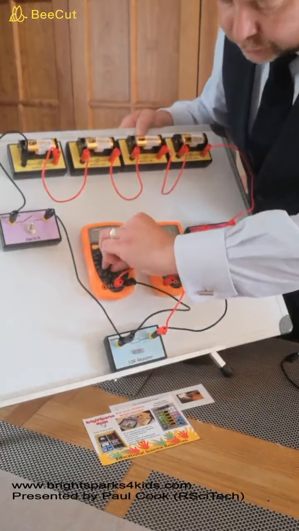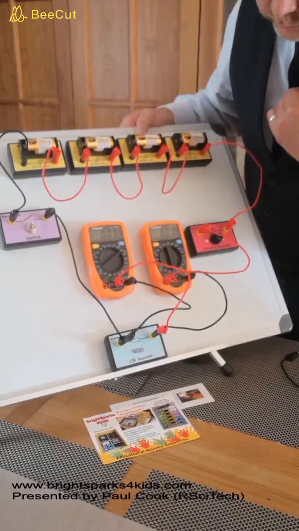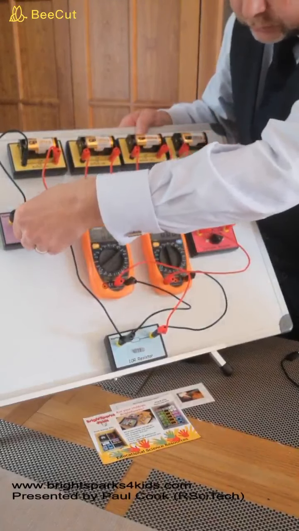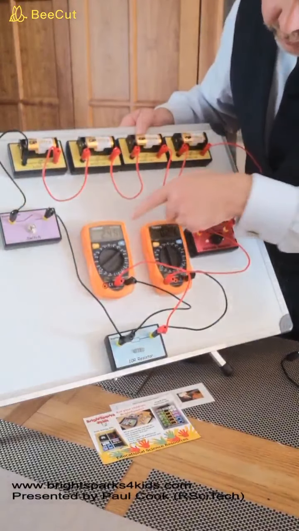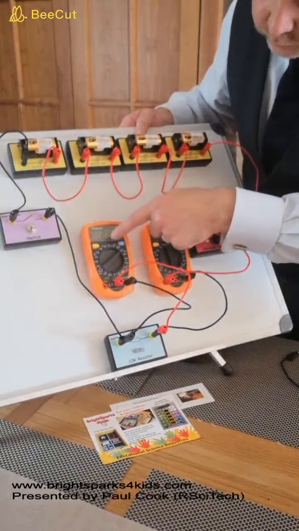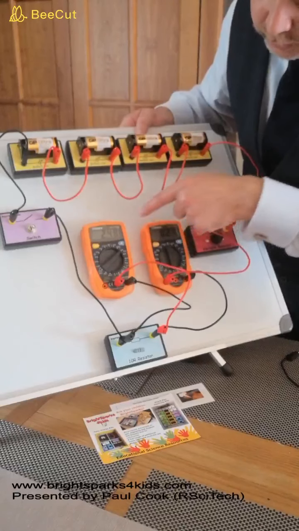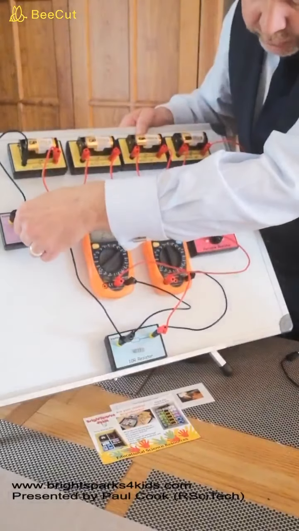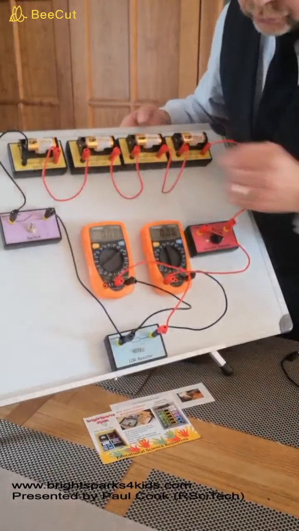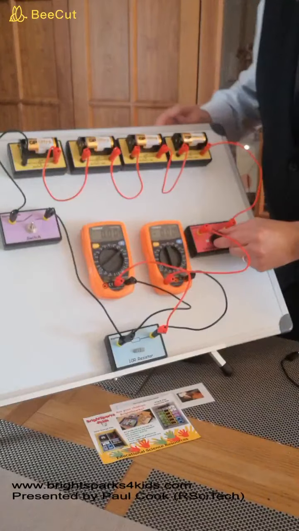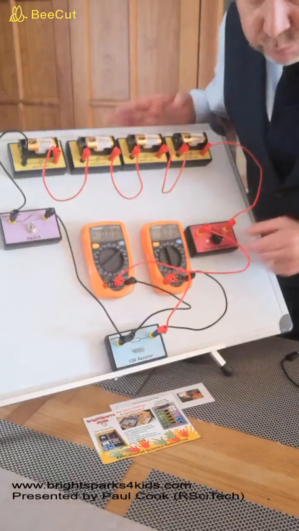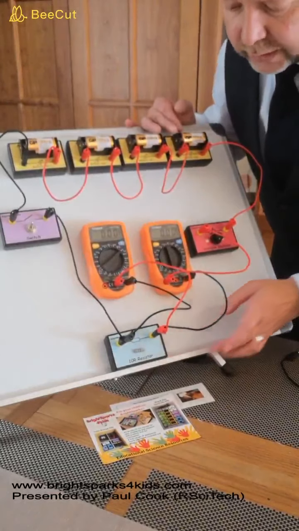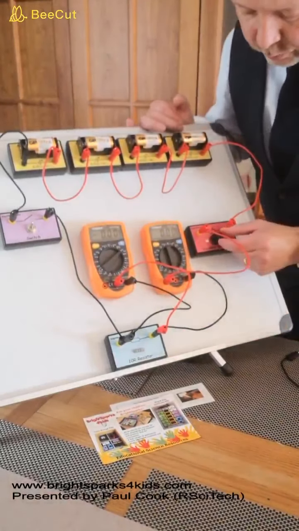We switch it on to 20 volts DC, and we switch our circuit on. So here we can see that we have a reading of 2.48 volts. We'll switch the circuit on and we have a current of 0.24 amps. So it's important to switch your circuit on and off. You don't want to allow the resistor to get too warm.